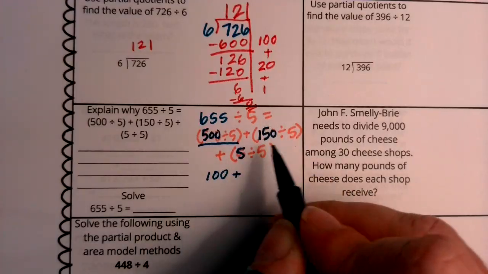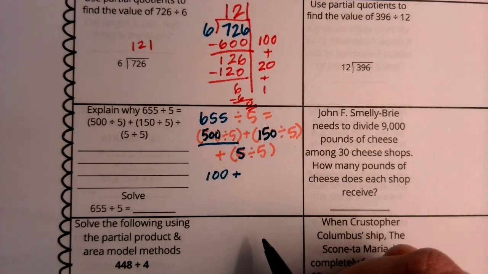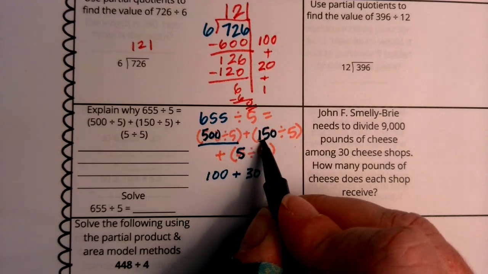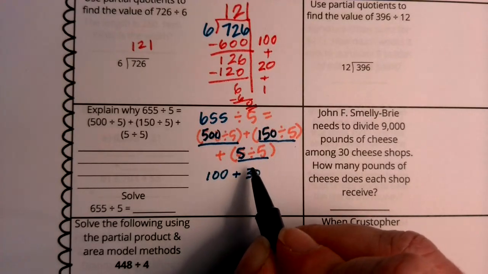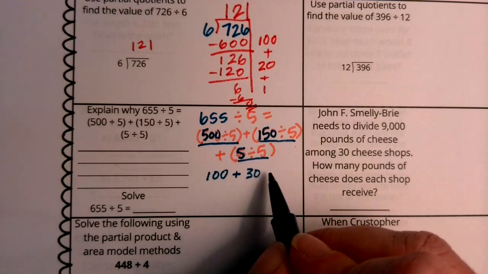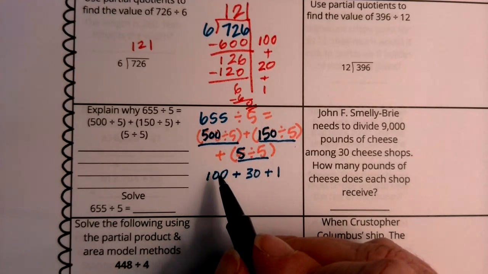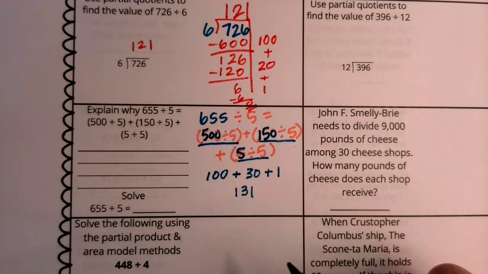Now, the next expression here, what is 150 divided by 5? Well, that would be 30, right? This expression equals 30. My last expression that I need to add is 5 divided by 5, which is another group of 1. So now I know that my answer here, my quotient, will be 131.